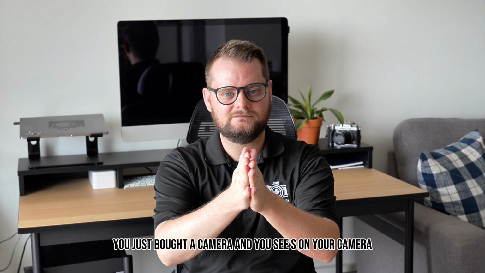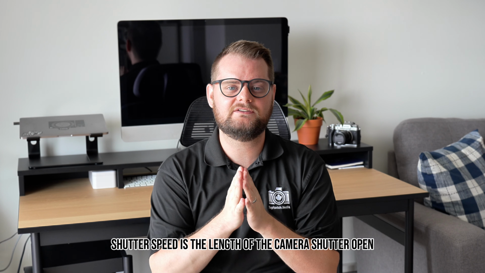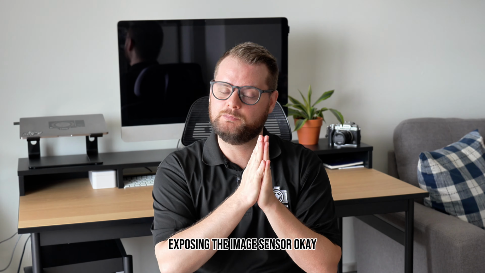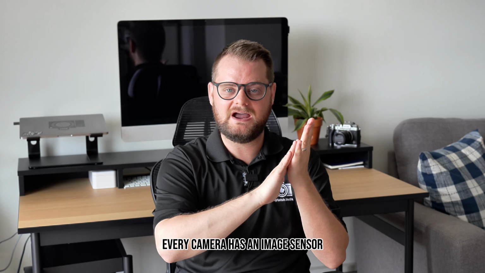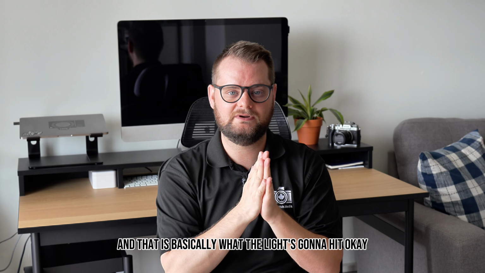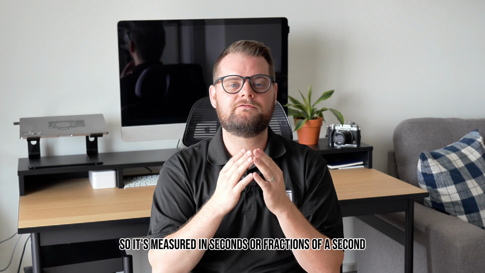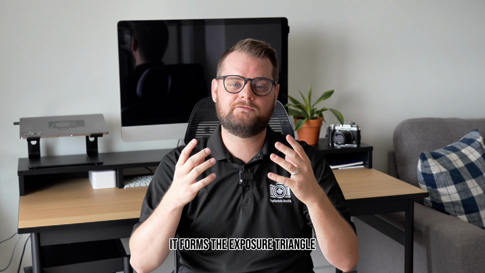So you just bought a camera and you see S on your camera and you're like, what's that? That's shutter speed. Shutter speed is the length of time the camera shutter opens, exposing the image sensor, okay? If you take the lens off, every camera has an image sensor, and that is what the light's going to hit. It's measured in seconds or fractions of a second, and along with aperture and ISO, it forms the exposure triangle, which we'll get into.